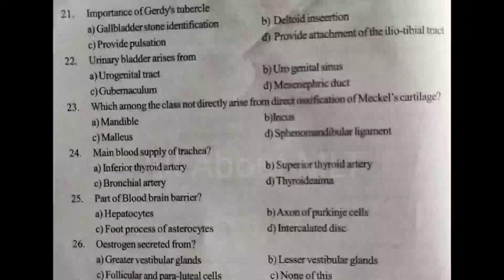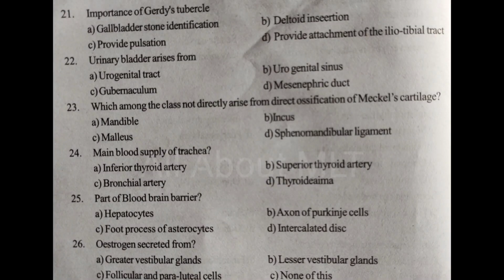Which among these does not directly arise from direct ossification of Meckel's cartilage? Option A, mandible. Option B, incus. Option C, malleus. Option D, sphenomandibular ligament. Answer is option A, mandible.